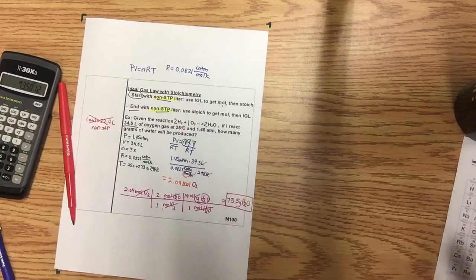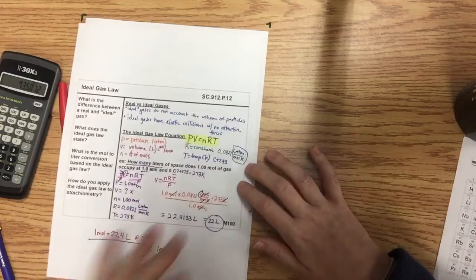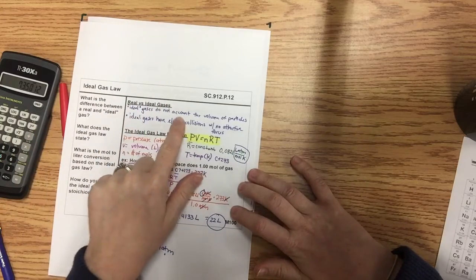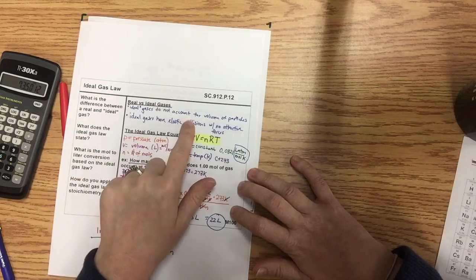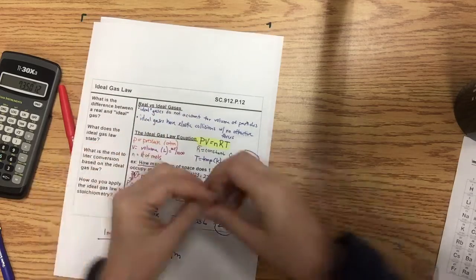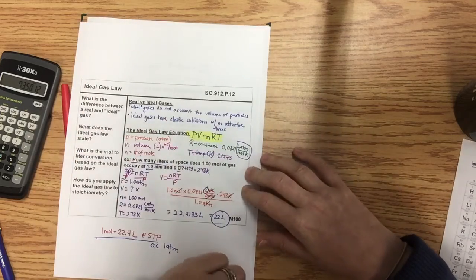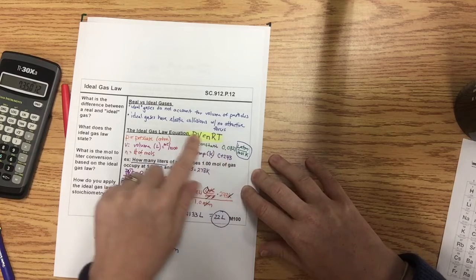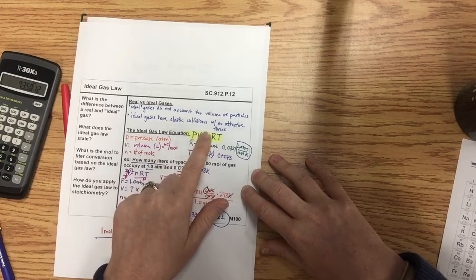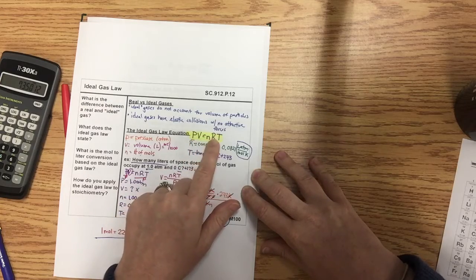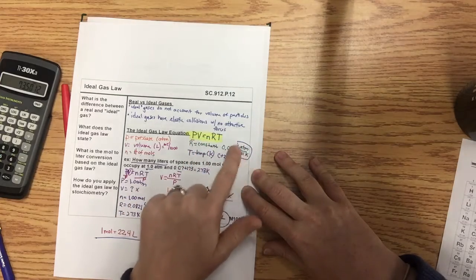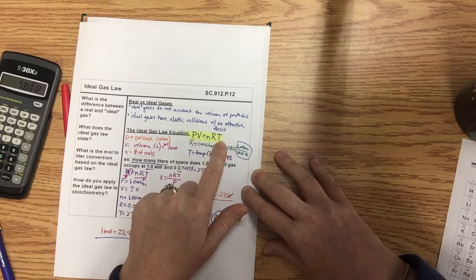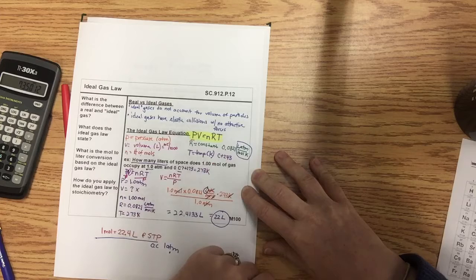Okay, so that pretty much covers the ideal gas law. We have answered all of our questions. We know that ideal gases do not account for the volume of particles, and they have elastic, bouncy ball collisions with no attractive forces. We know the equation for the ideal gas law is PV equals nRT, pressure in ATMs, volume in liters, n is the number of moles, R is our gas law constant, which uses all of those units in its own derived unit, and temperature is in Kelvin, so we had to add 273.